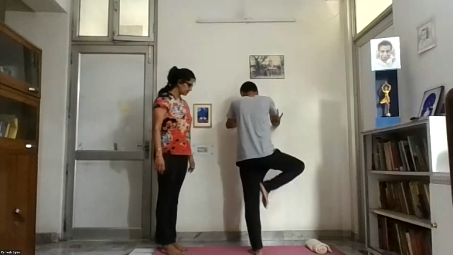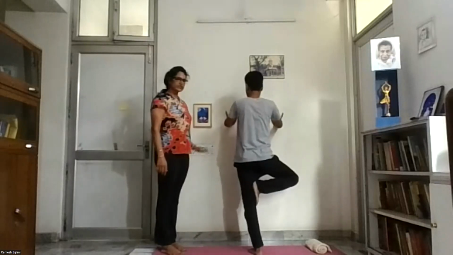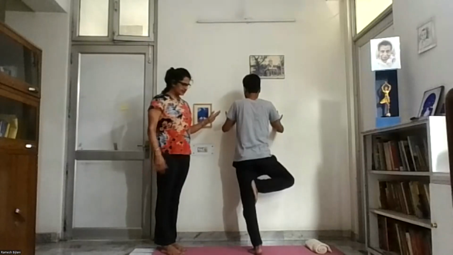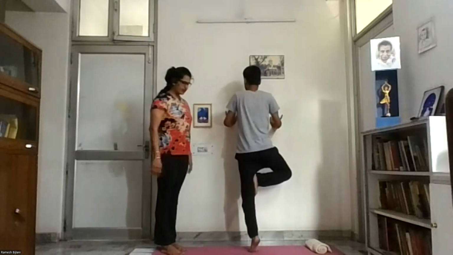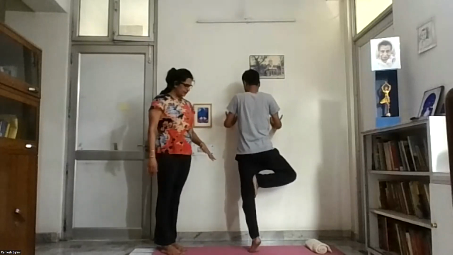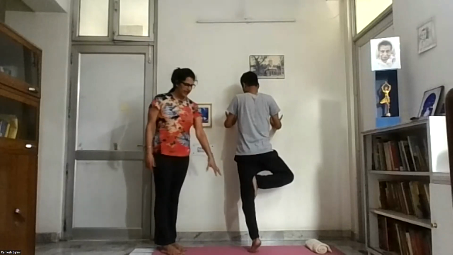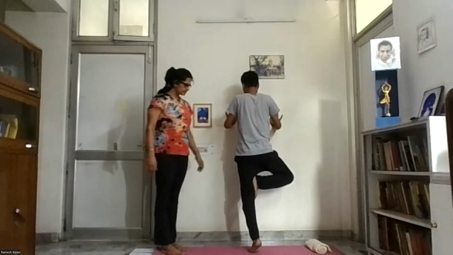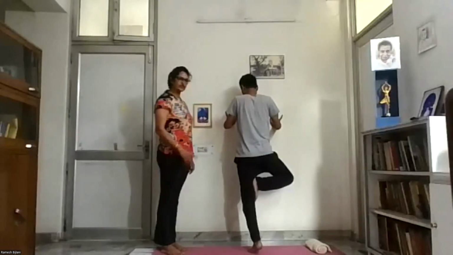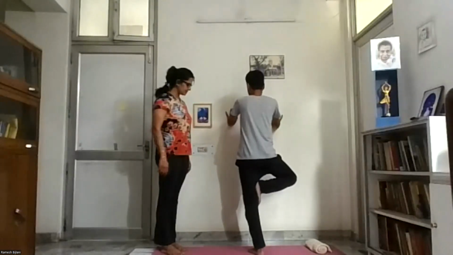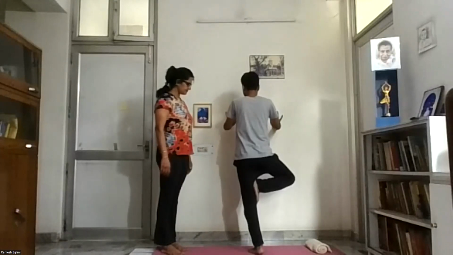Change sides. So use the wall for support, for balance. And it works differently on the ankle. Because of one foot being on this foot, the ankle works more. So you can say this is a modification in which you are working more on the ankle. One more time.